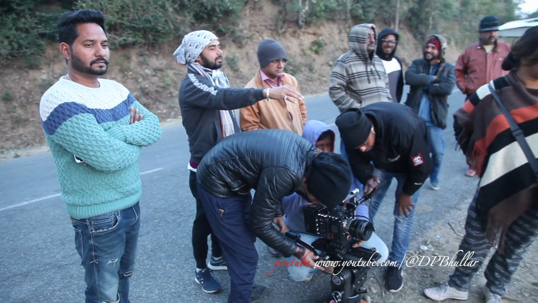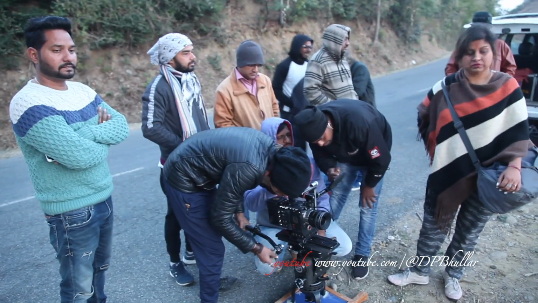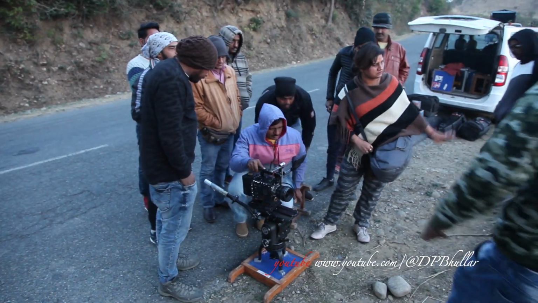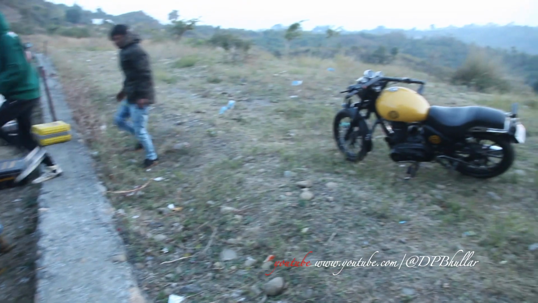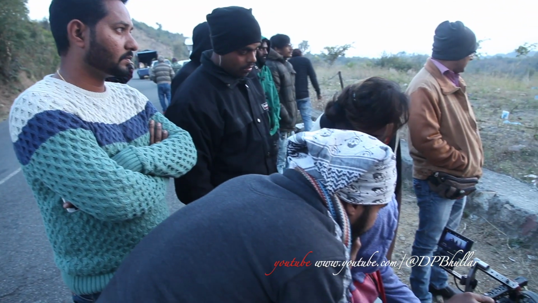LUTs are just a great way to start with color grading. It's the most introductory way to color grade your footage. It's going to take a little bit of quality away, and you won't be able to really dial in and customize your own look for the colors.